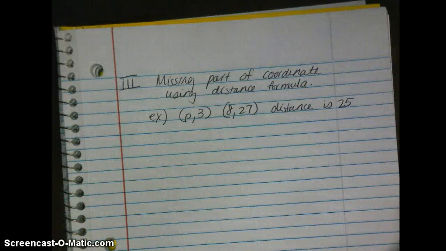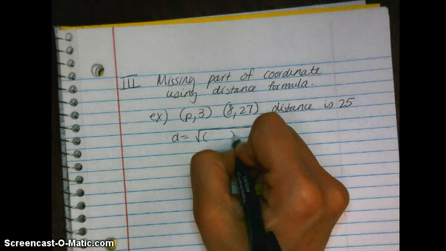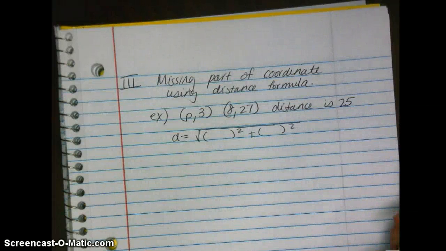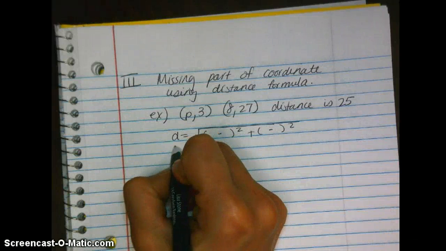All right, so going back to our distance formula, right? Distance equals square root of, right? We're going to substitute all the values that we know. So I know d is 25, right?